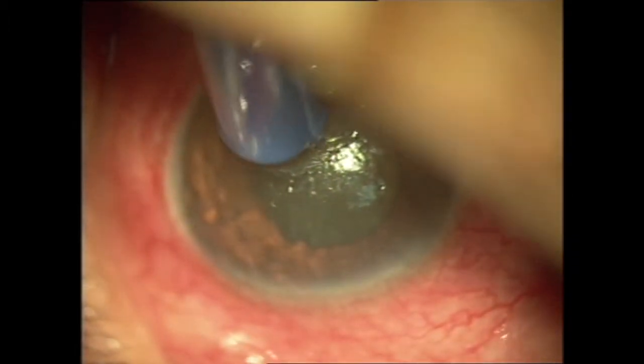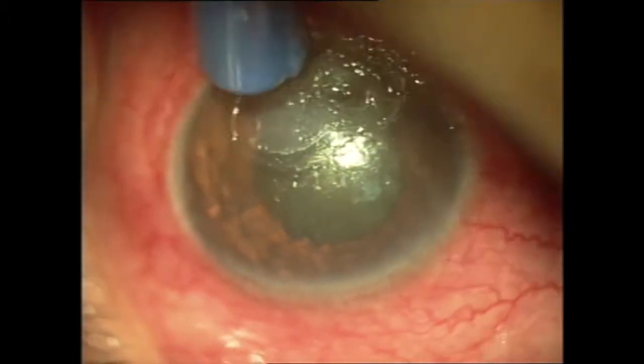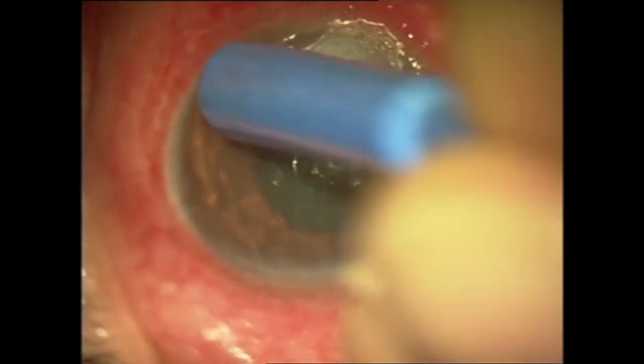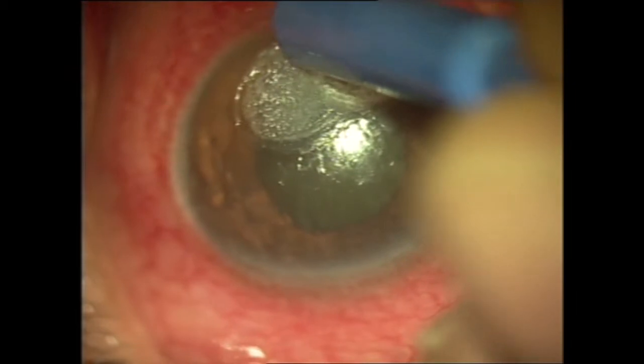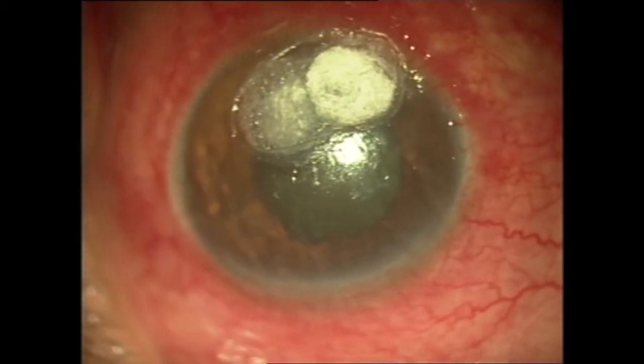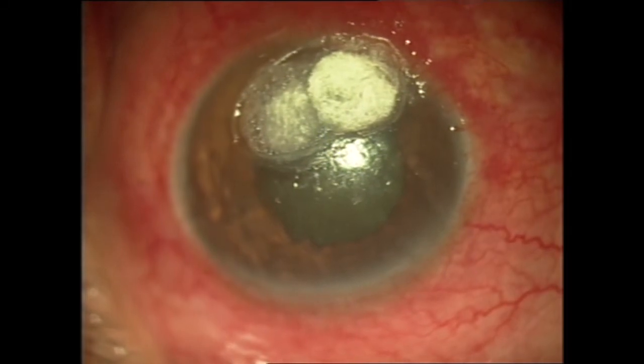Here, the base of the handle of a PVA sponge is used to apply a very thin, uniform layer of cyanoacrylate glue. It can also be applied with a thin needle or cannula. Care is taken to prevent application of too much glue.